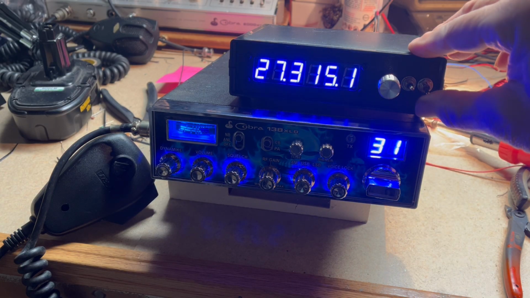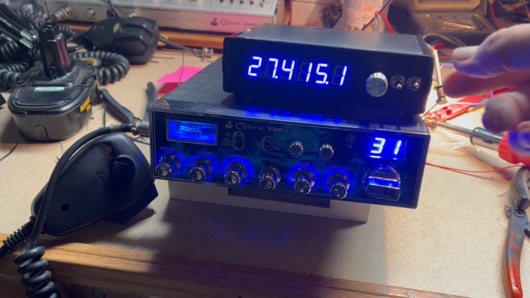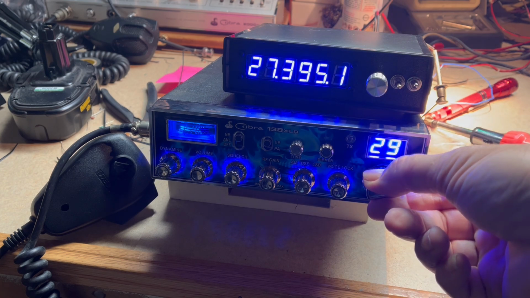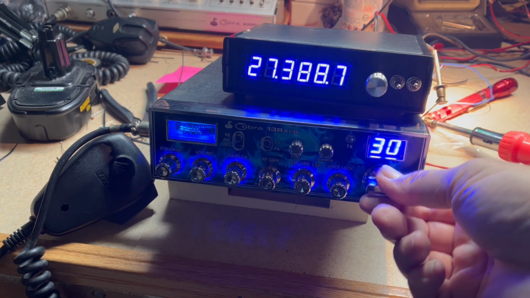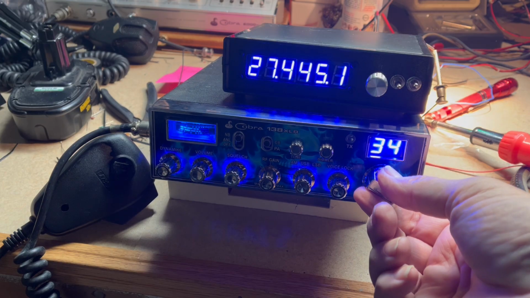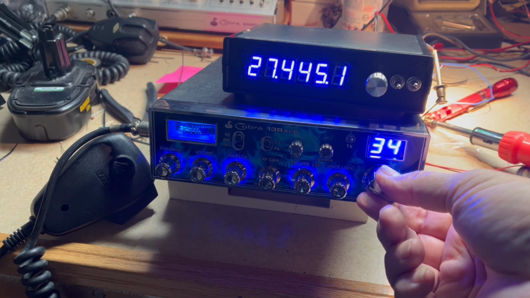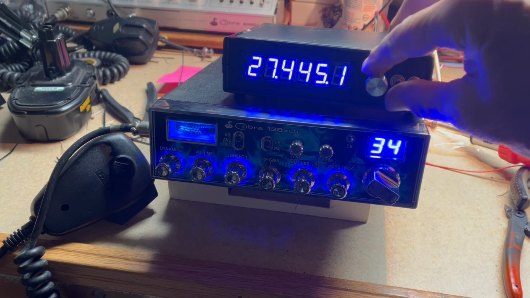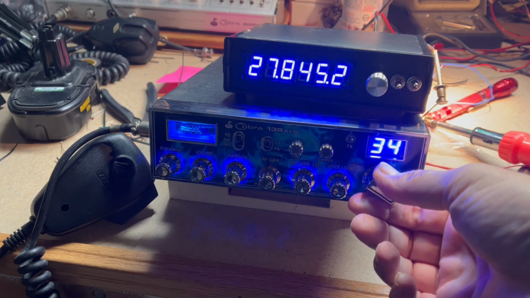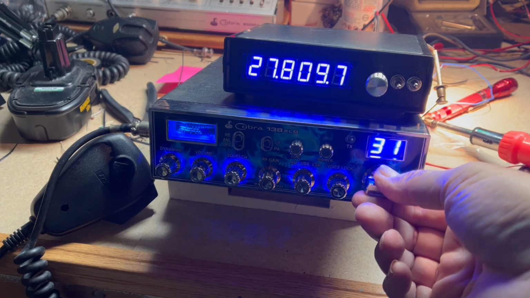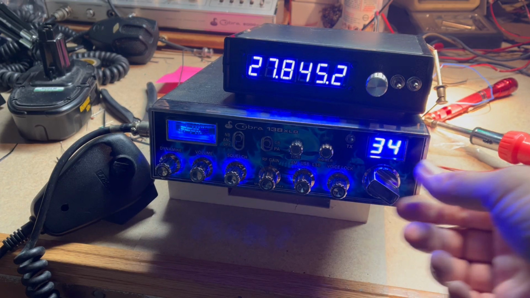So if you put this switch up, you get 41, 42, 43, and 44. Then if you go to position 2 on this, you get 81, 82, 83, 84.